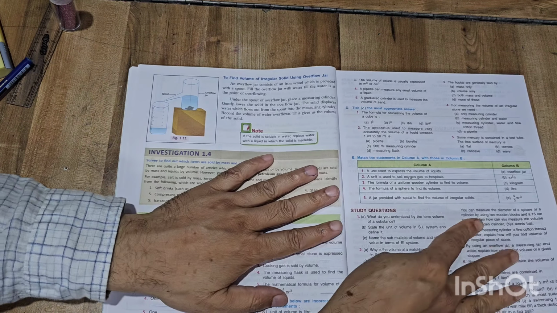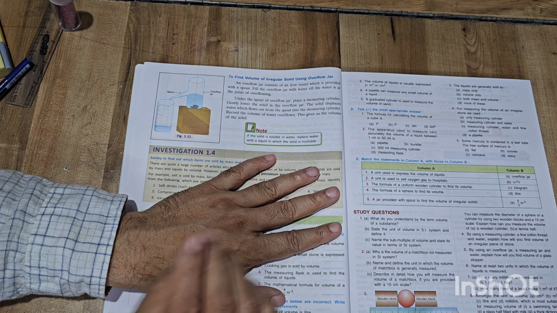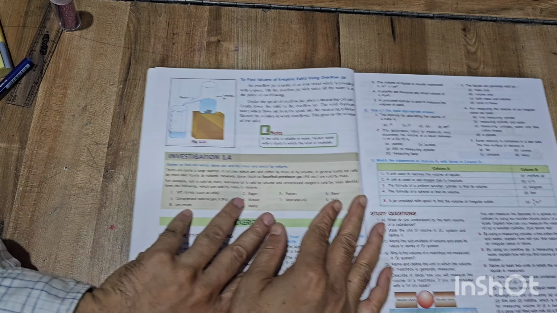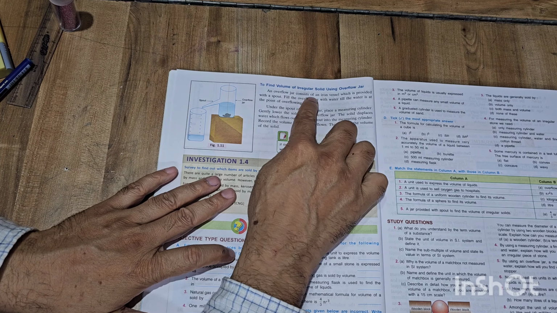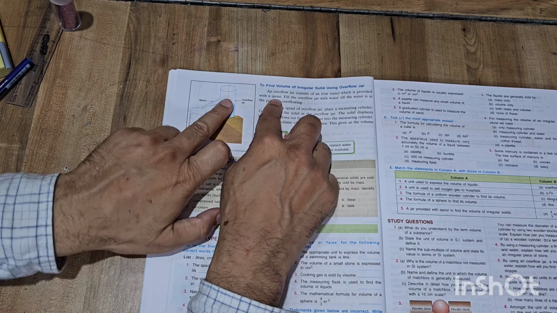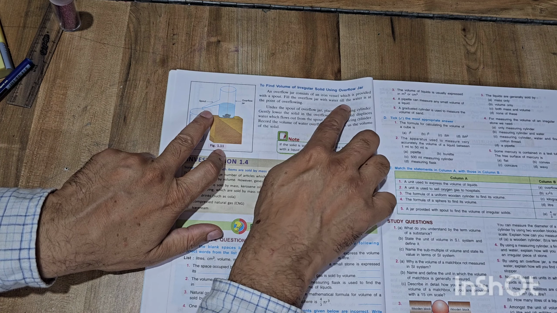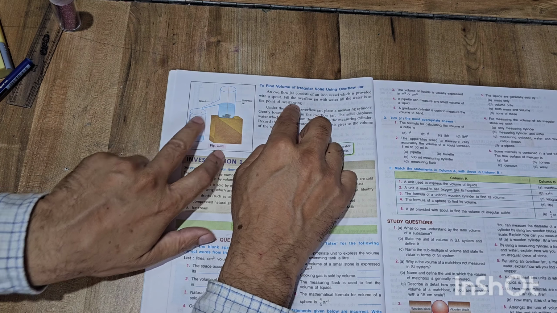To find the volume of an irregular solid using an overflow jar: an overflow jar consists of an iron vessel which is provided with a spout. Fill the overflow jar with water till the point of overflowing.